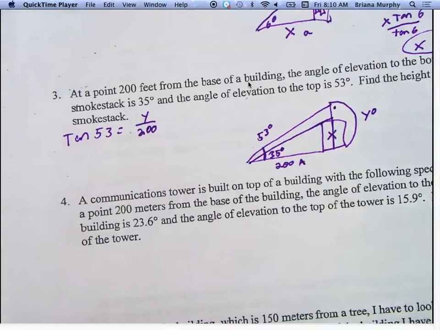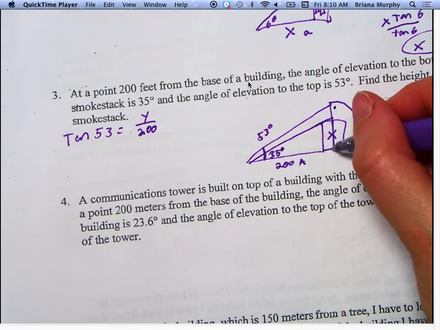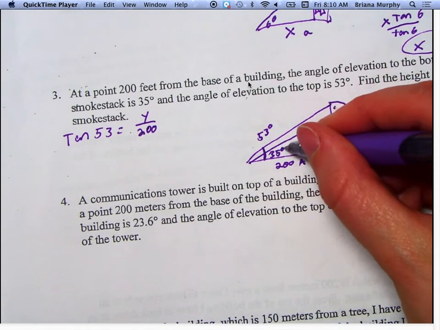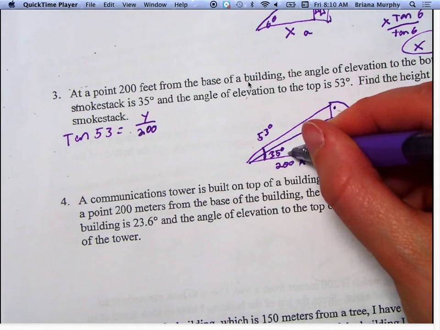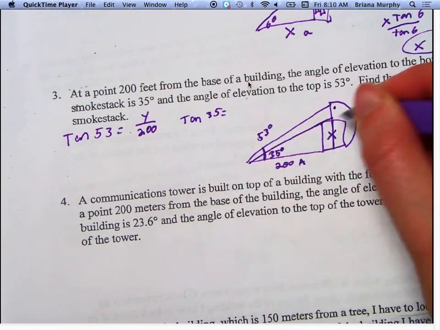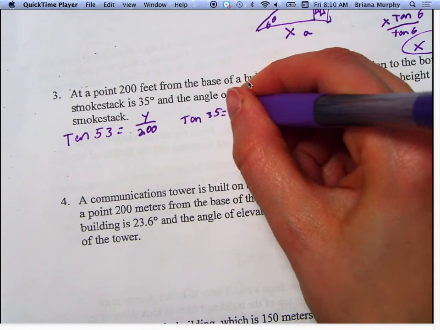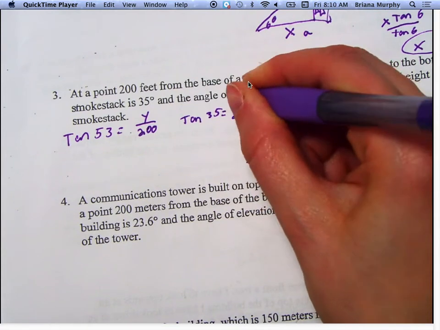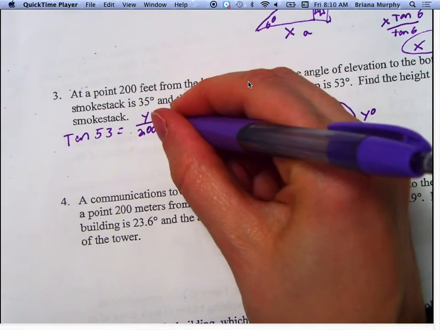Now I'm going to find just the building. So instead of using 53, I'm going to use 35. So tan of 35 equals x, that's my building, over 200. And then I'm going to have this minus that.